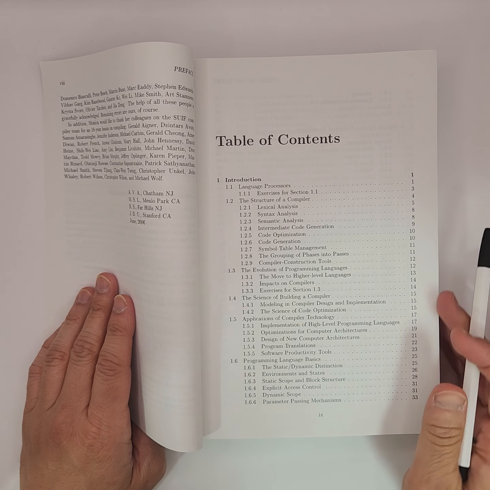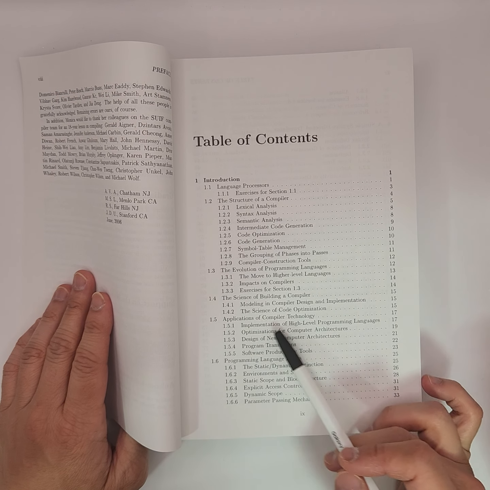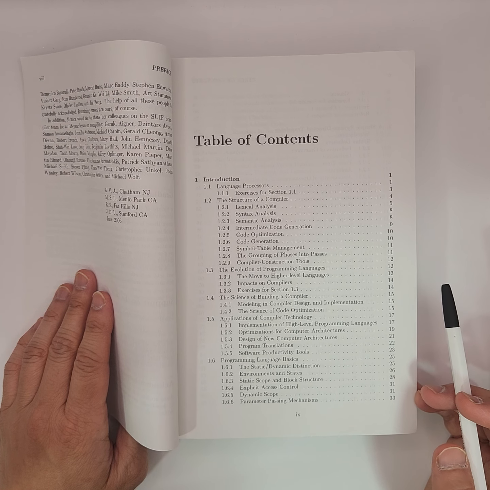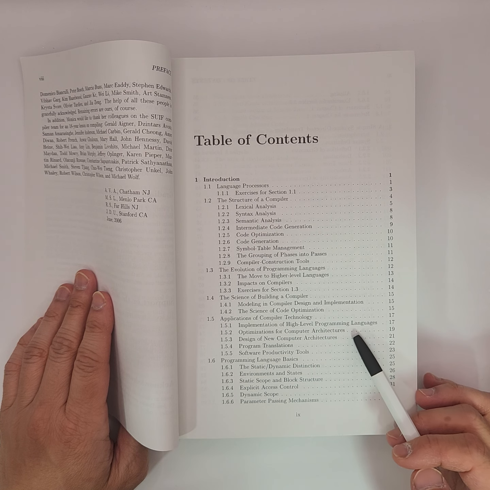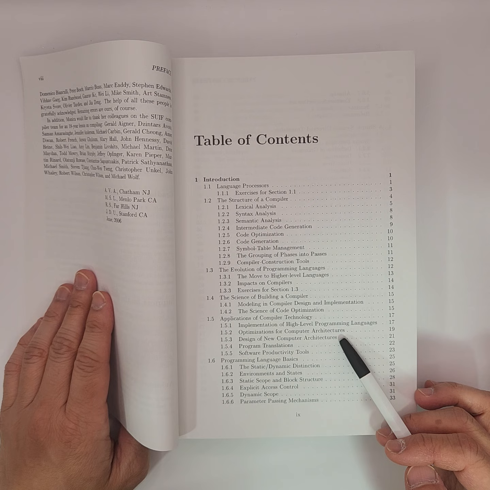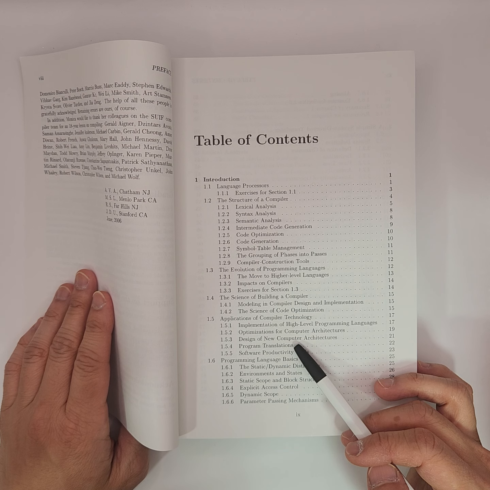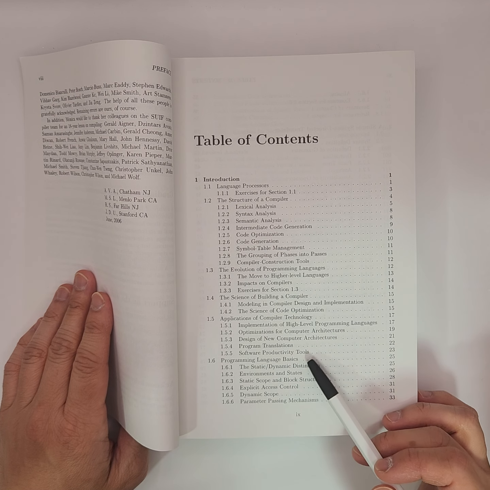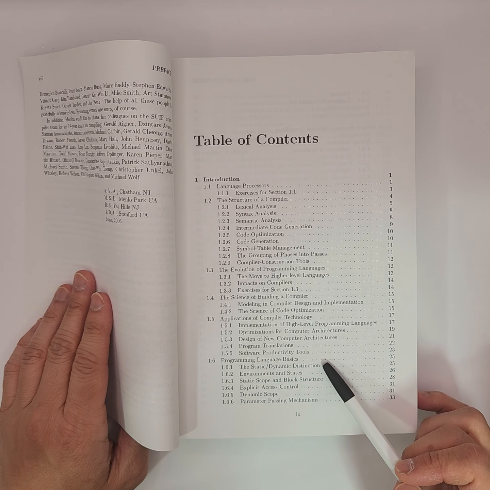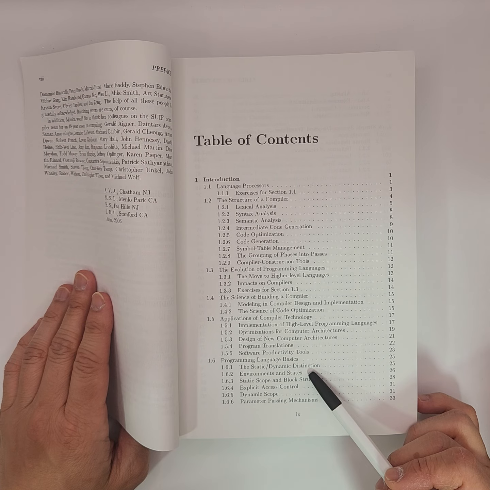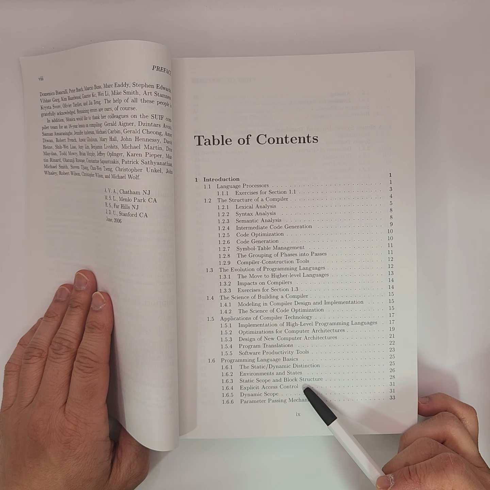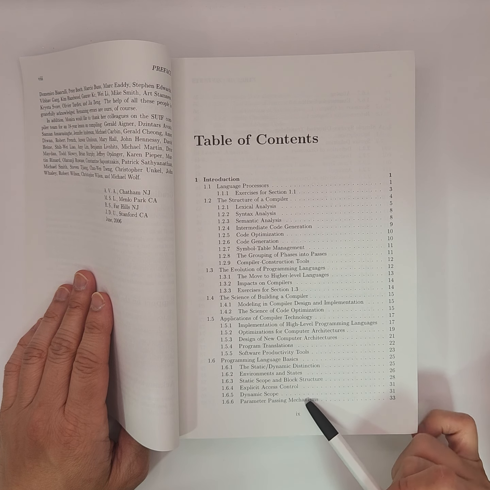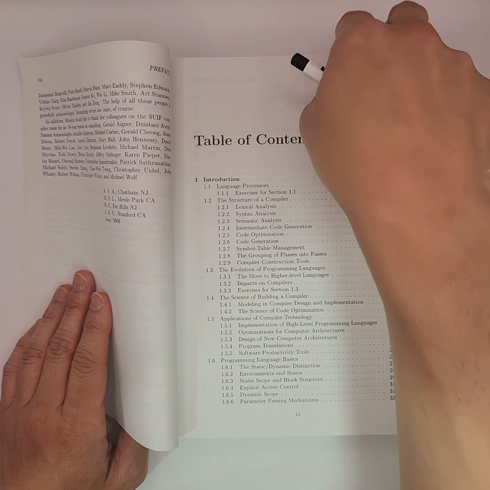implementation of higher-level programming languages, optimization for computer architectures, design of new computer architectures, program translations, software productivity tools, programming language basics, the static and dynamic distinction, environment and state, static scope and block structure, explicit access control, dynamic scope, the parameter passing mechanisms.